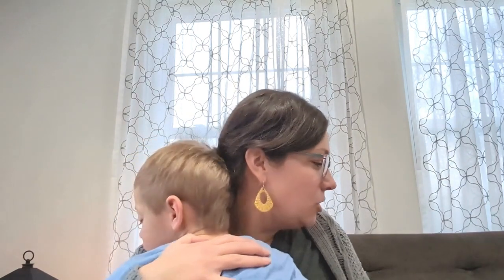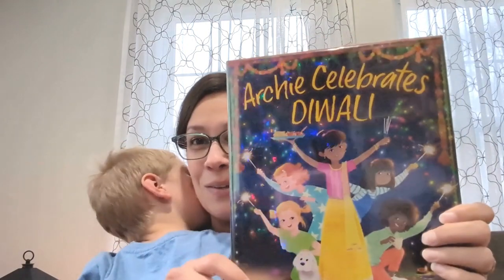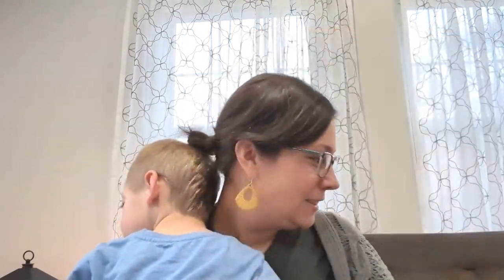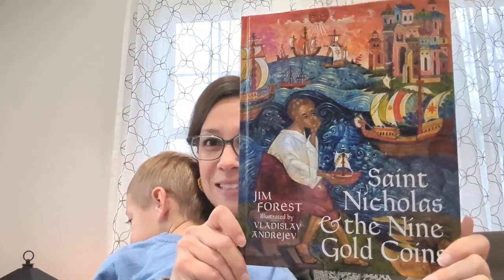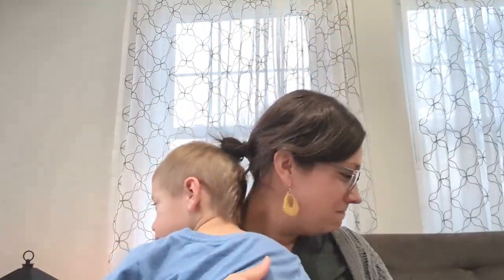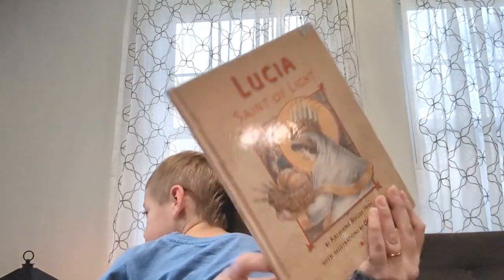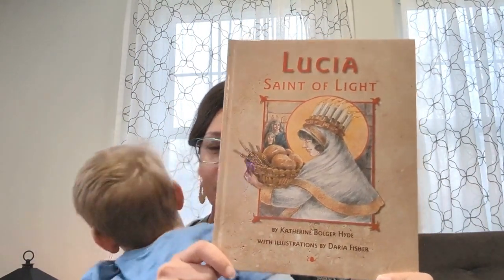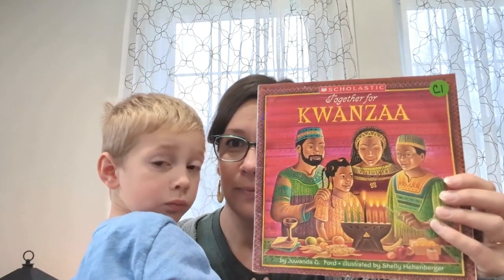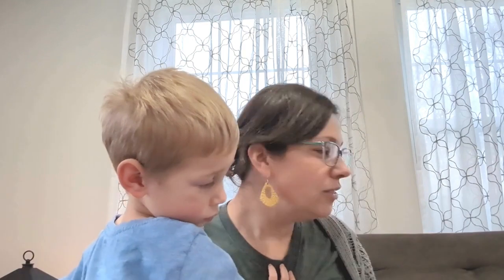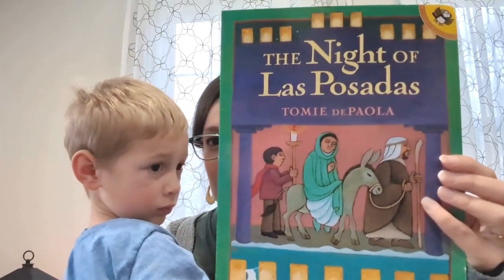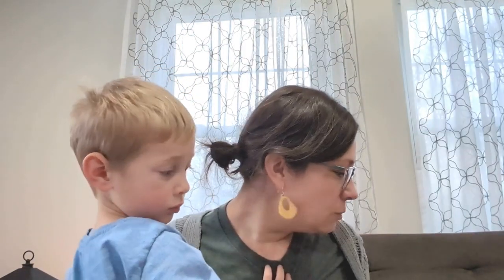So we are going to go through all of the main books that go with the different lessons. First up, we have Archie Celebrates Diwali, St. Nicholas and the 9 Gold Coins. This book is gorgeous. Lucia, the Saint of Light. Together for Kwanzaa. The Night of Las Posadas, and Babushka and the Three Kings.